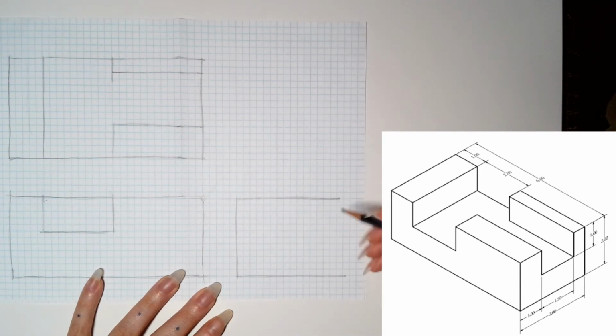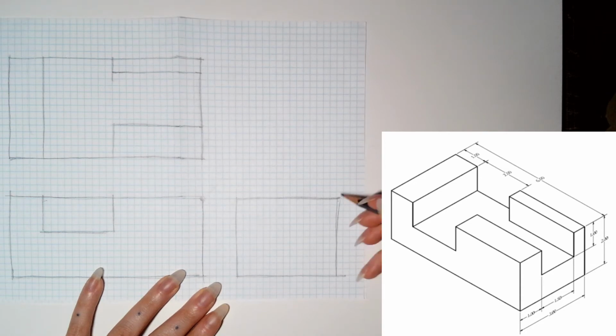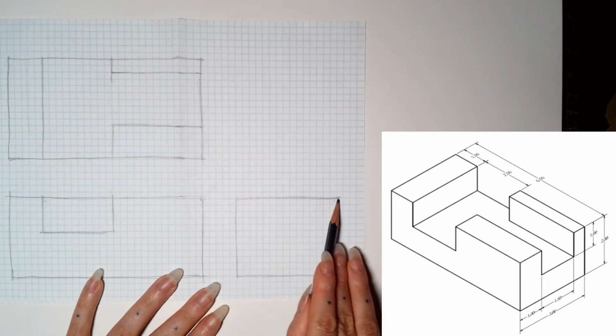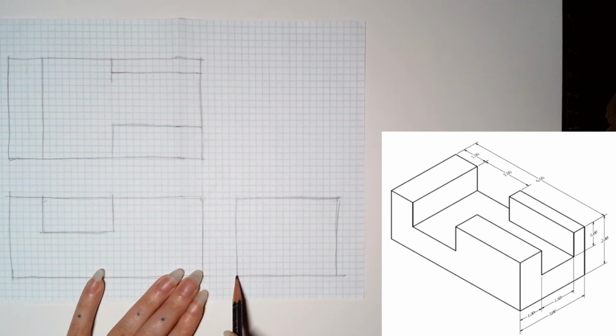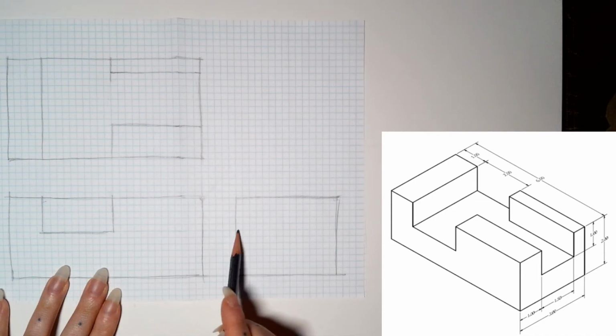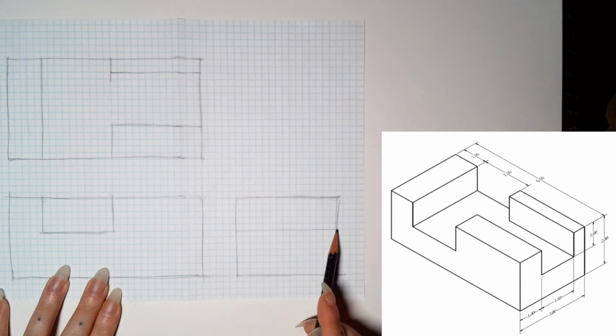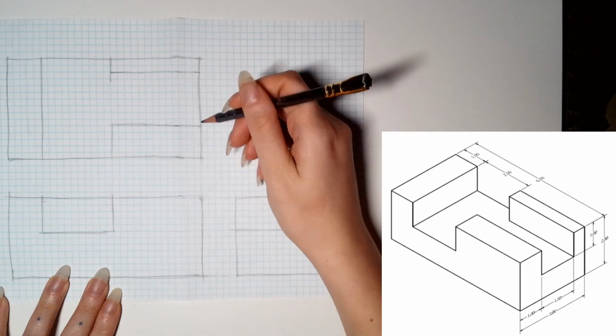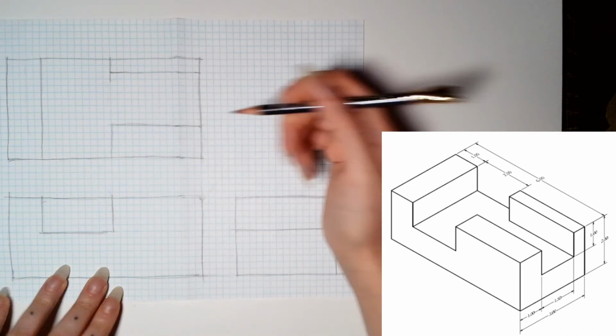But I'm just going to flesh out my side view. So I'm taking whatever measurement I had here, using the same one here, and then making sure that these are lined up with each other. This feature here, projected over, and then project these measurements over.